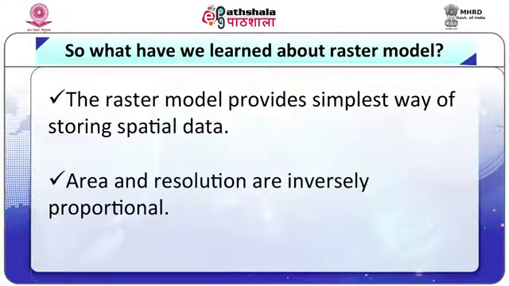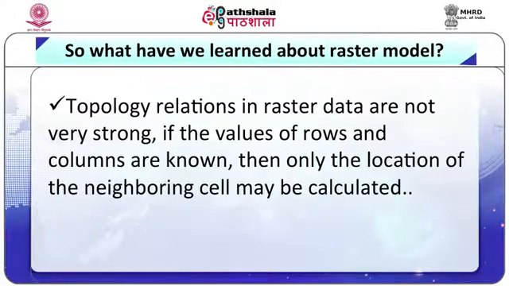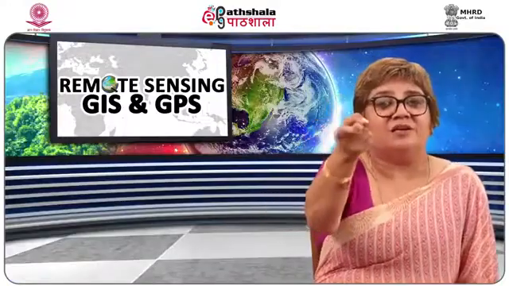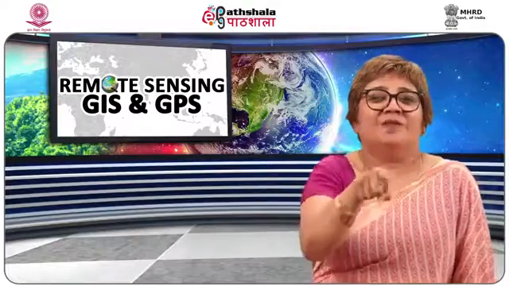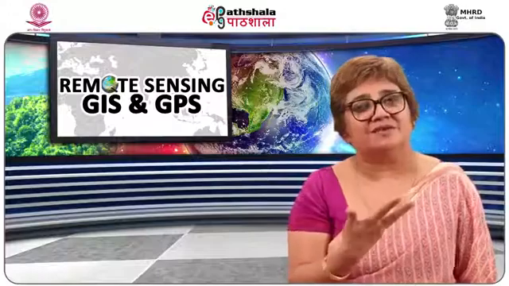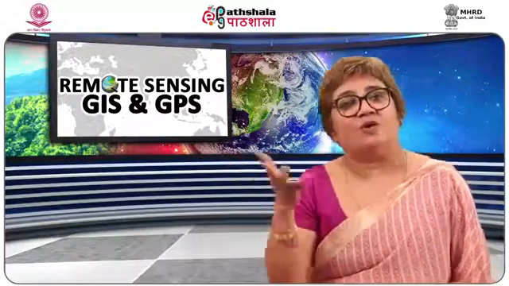The smaller the area of land that each cell represents, the higher the resolution of the data, the higher the spatial accuracy, and the larger the file needed to store the data. And that's something which is so very important. Topology relations in raster data are not very strong. Just remember that. If the values of rows and columns are not known, then only the location of the neighboring cells may be calculated. And you remember your interpolation, contour interpolation and all that, we do it here also. In other words, its relation to the origin of the matrix defines the topology of the pixels. Example, the top left corner of the image and so on and so forth.